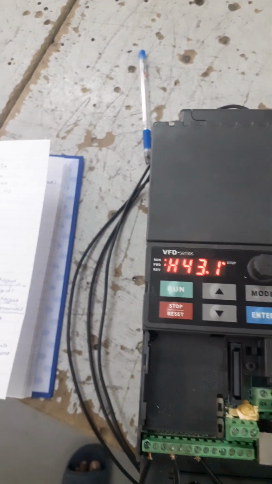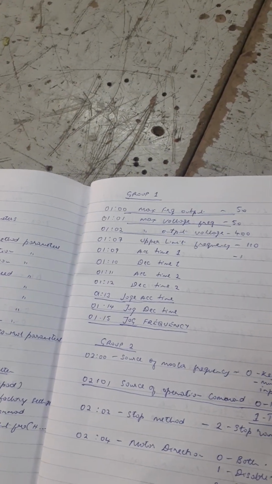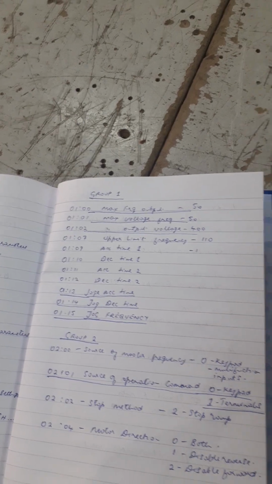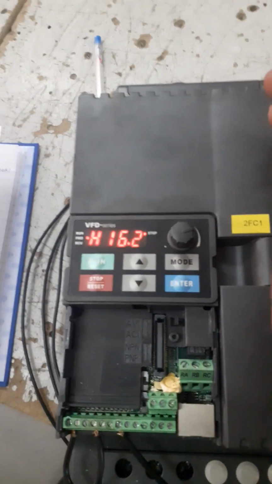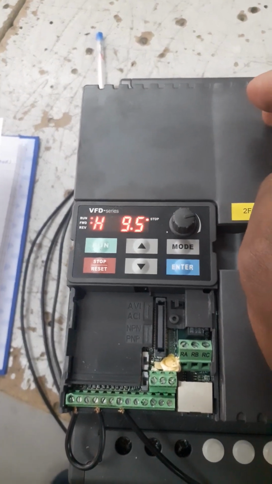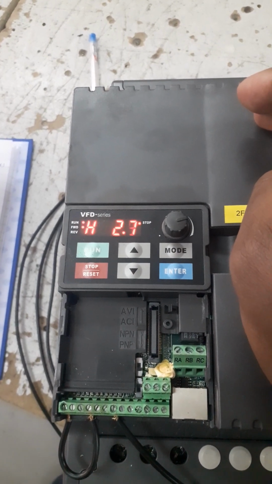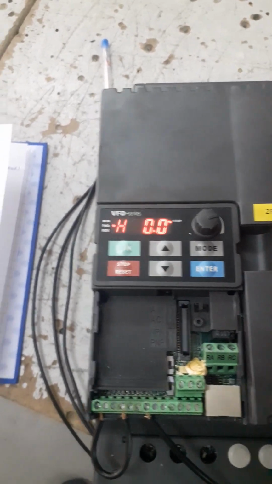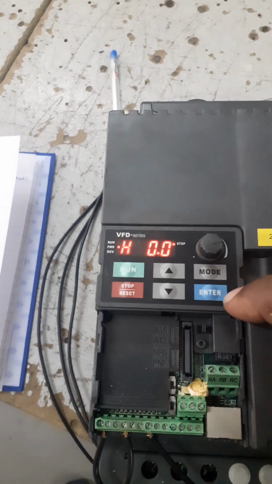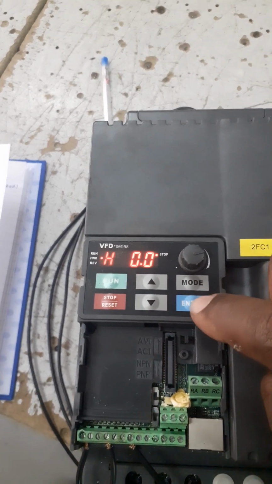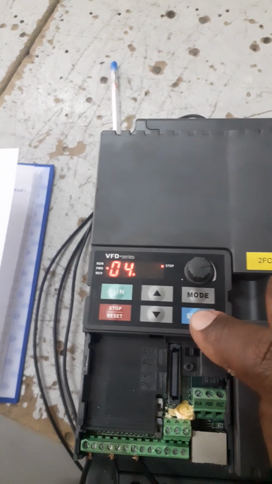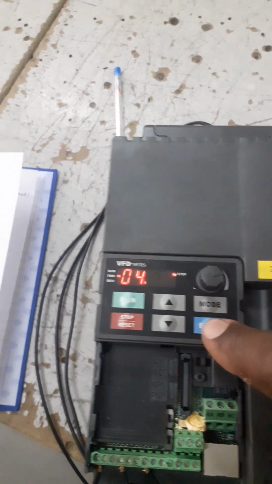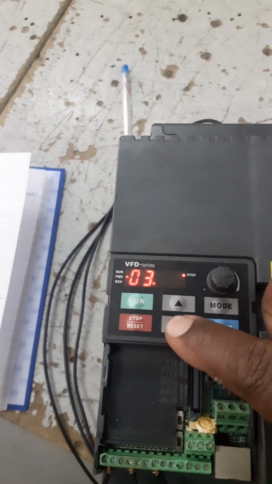But now I want to change the speed. Where do I go? I go 01.15, which is the jog frequency. Let it ramp down because I've set 15 seconds to ramp down. Like I said, you can access from anywhere. Enter. So I want to go to which group? And very fast, I go to group 01.